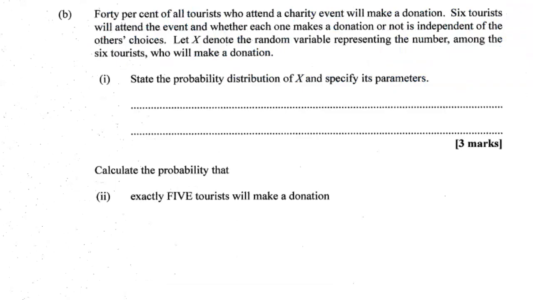40% of all tourists who attend a charity event will make a donation. So 40% of those who attend will make a donation. 6 tourists will attend the event, and whether each one makes a donation or not is independent of the others' choices. Let X denote the random variable representing the number among the 6 tourists who will make a donation. State the probability distribution of X and specify its parameters.